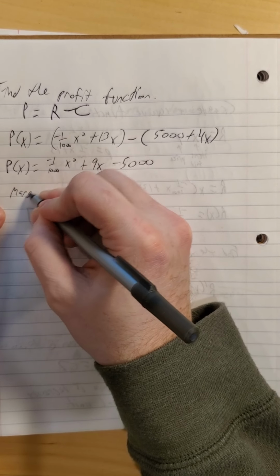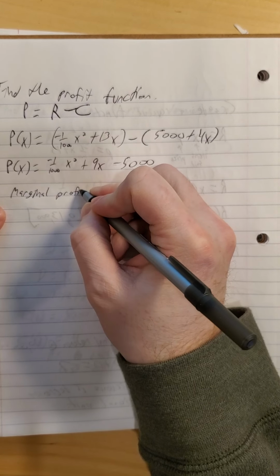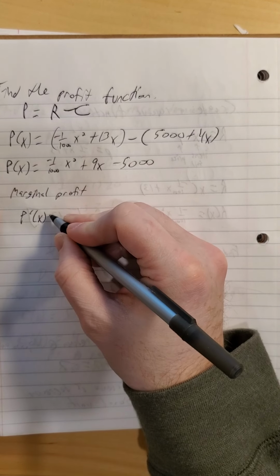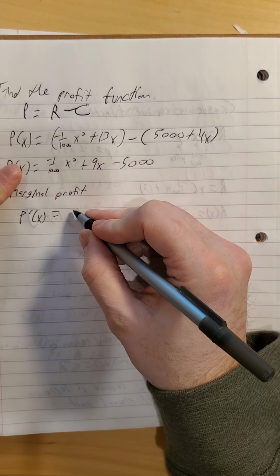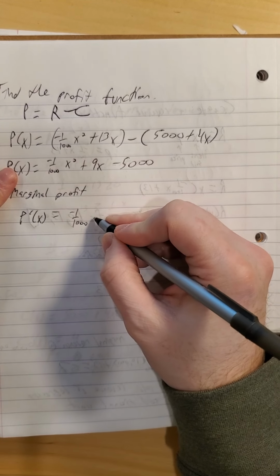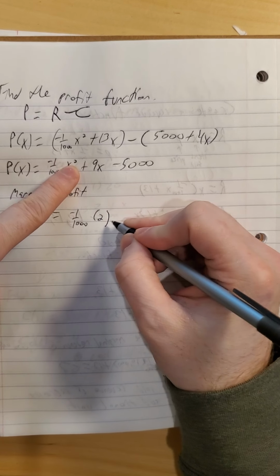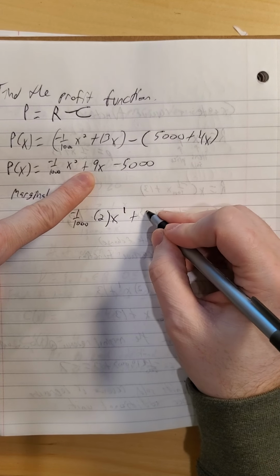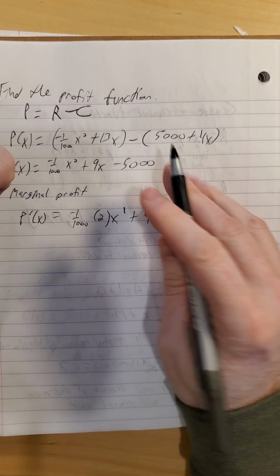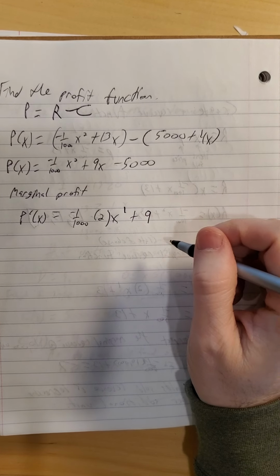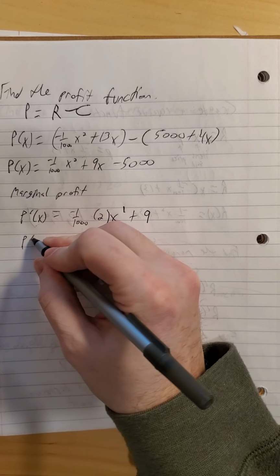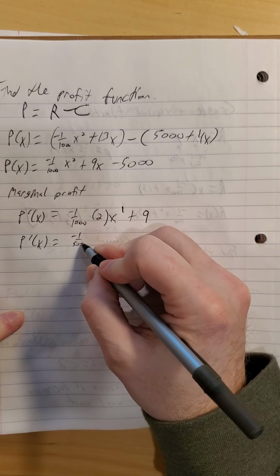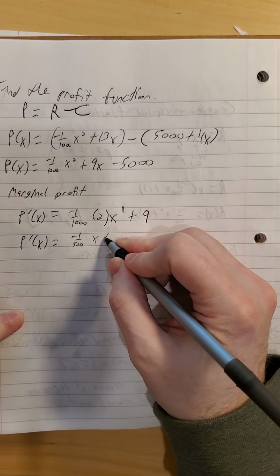If I want the marginal profit, then I'm looking for P prime of x. So P prime of x, hang on to the -1/1,000th, 2, the exponent is now 2 as the factor, hang on to the base, drop 1 off of the exponent. Hang on to the 9, x to the 0 is just 1, it'll drop off. Derivative of a constant, also 0. So P prime of x, negative 1/500th of x plus 9.